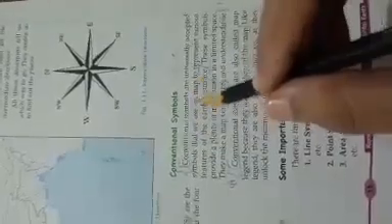Then conventional symbols. This is another component of the map that you need to know in order to get information from maps. Conventional symbols are universally accepted symbols that we use on a map to represent various features of the Earth's surface. Universally accepted means they are the same throughout the globe, throughout the world. These symbols provide plenty of information in a limited space.